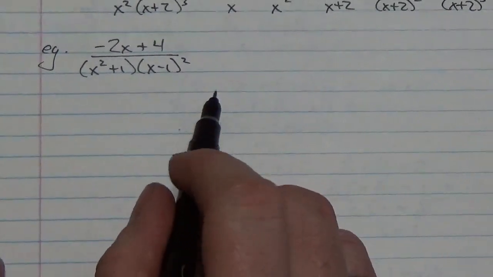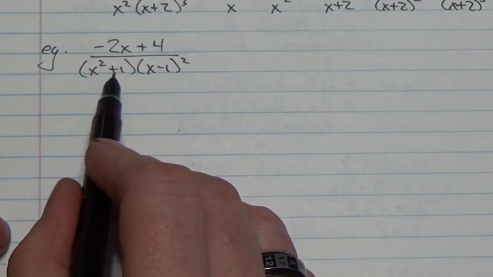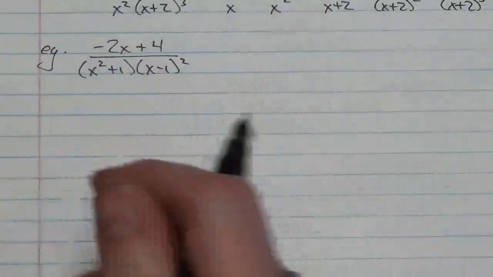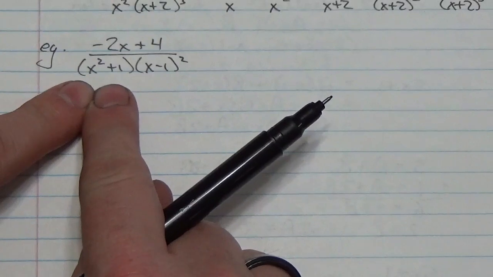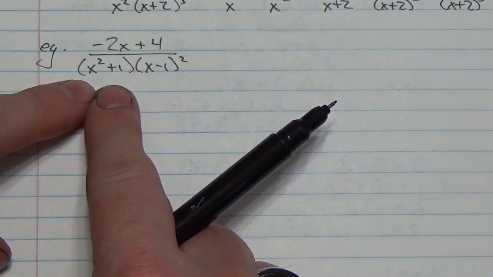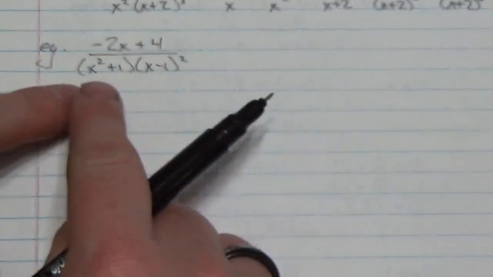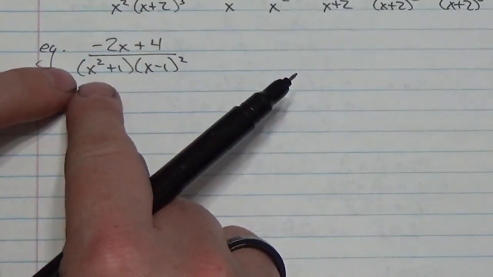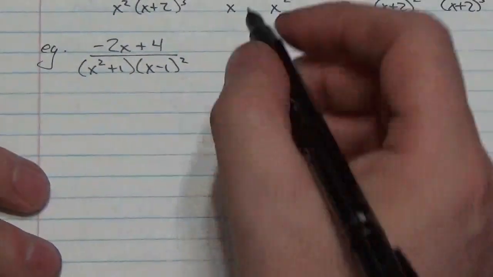Okay, so in this example, what I want to do is take this negative 2x plus 4 over x squared plus 1 multiplied by x minus 1 squared, and I want to resolve that into partial fractions here. What makes this one different is that now in the denominator, I've got a quadratic factor that I can't split up into linear factors, not without introducing complex numbers here, and I don't want to do that. So I'm kind of stuck here with this. This is about as far as it can go here. And then I've got this repeated linear factor. So how do I do that?